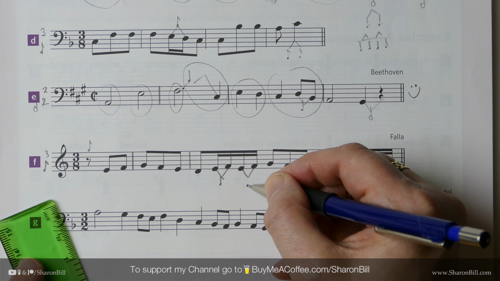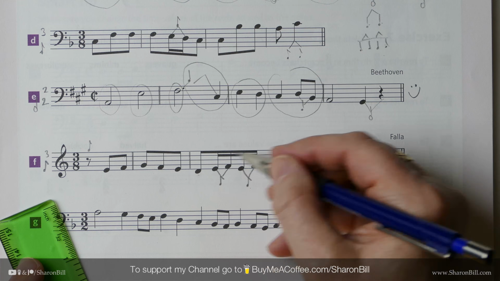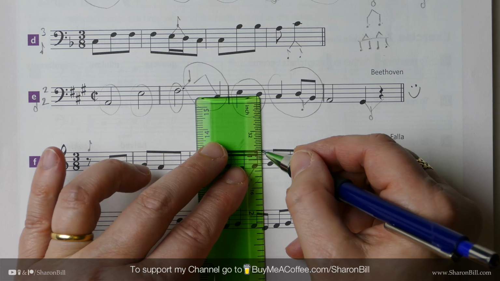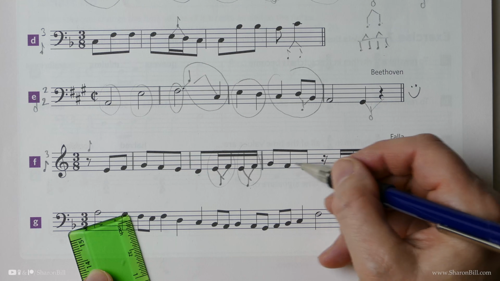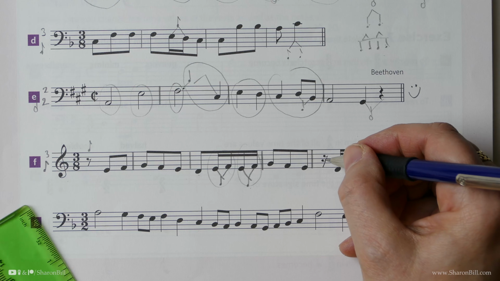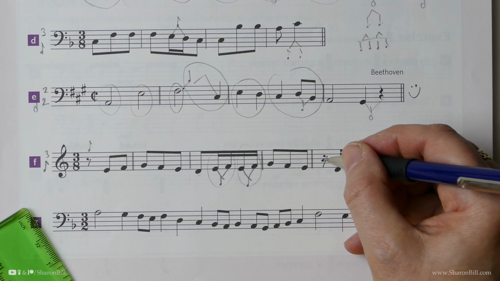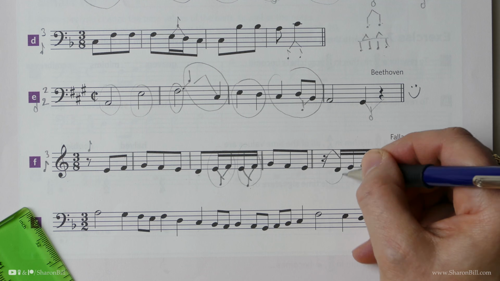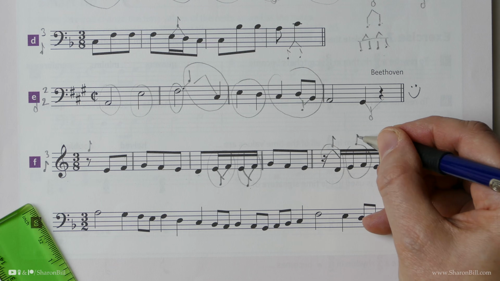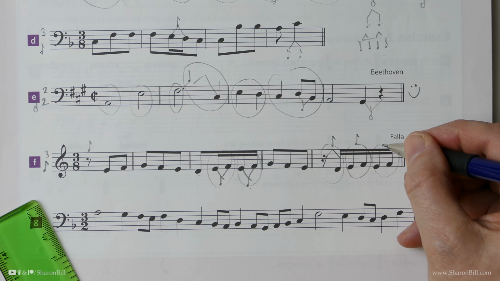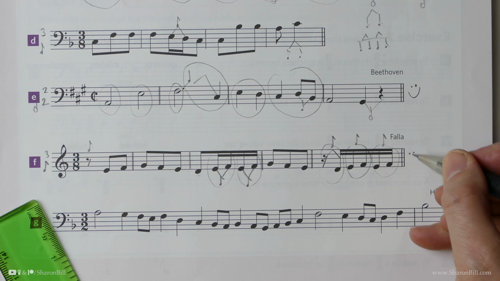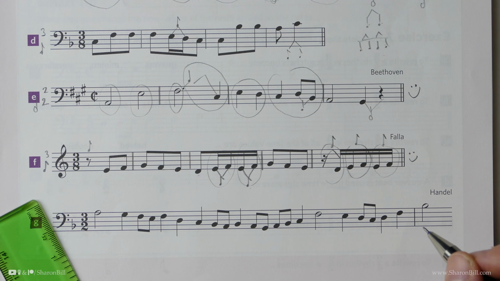Semiquaver, semiquaver equals quaver. 1, 2, 3. We can see there's our bar line. 1, 2, 3, bar line, nice and simple. Now that's a semiquaver rest, which with this semiquaver note gives us a quaver. 2 semiquavers gives us a quaver. And so everything works out correct. We know we've got that right.